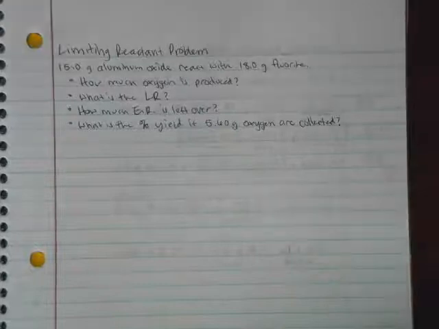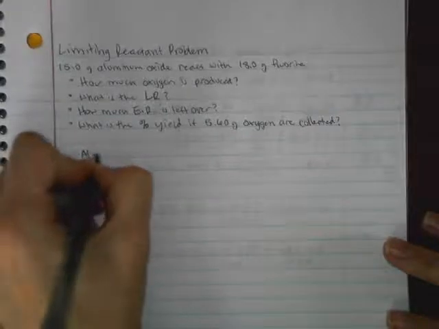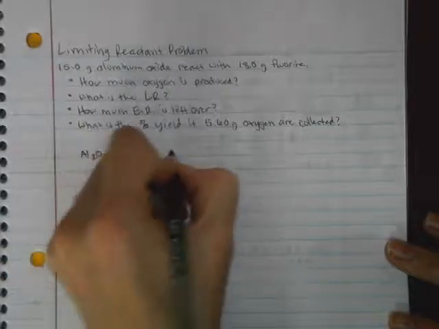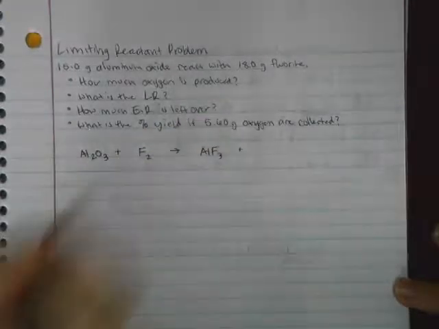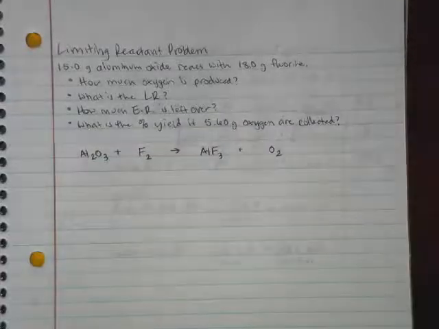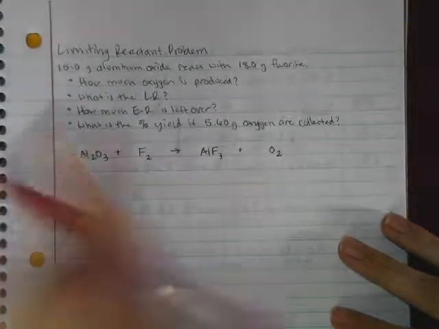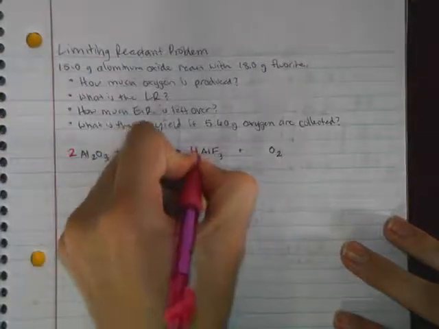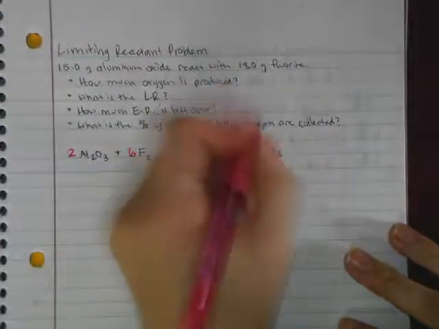So the first thing that we need is a balanced chemical equation. So we've got aluminum oxide, that's going to be Al2O3 reacting with fluorine, F2, of course. We're going to make aluminum fluoride, so that'll be AlF3. And then we'll kick out oxygen. So this is a non-metal single replacement reaction. All right, of course, we're going to need to balance. So let's see. We're going to need to double this. So 2 of those, which means 4 of these. Okay, which means 6 of these. And that looks good.